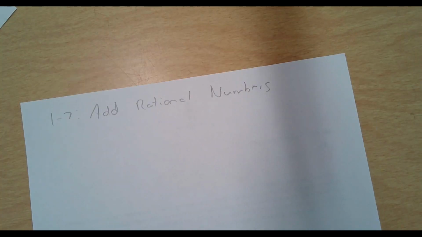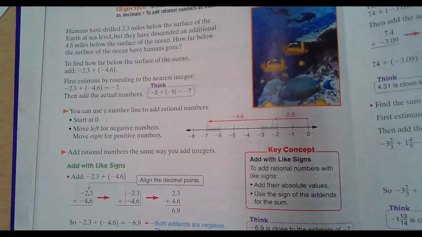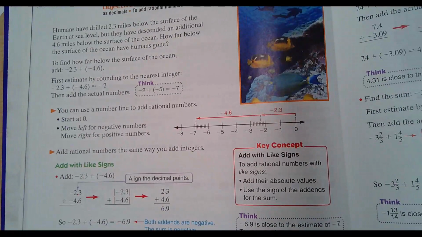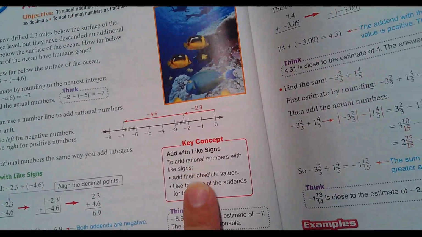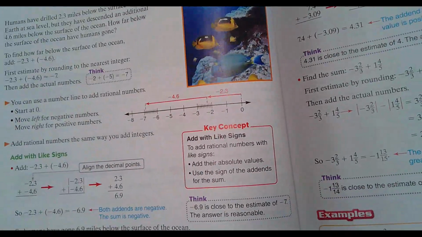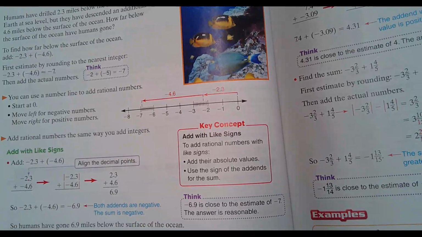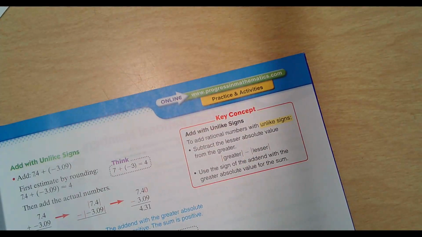Adding rational numbers. We are looking at pages 14 and 15 in the hardcover. I'm going to go through and work some of my own here. But the big things we are going to talk about, I'm going to explain in this box: what we do when we're adding when the signs are the same, and when I'm saying signs, I'm talking positive and negative values, and ditto when the signs are different.